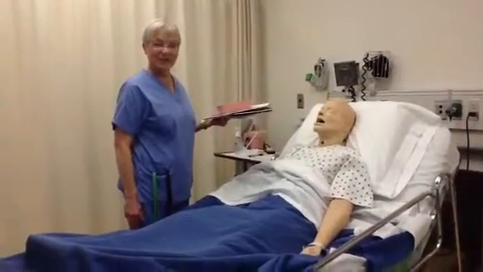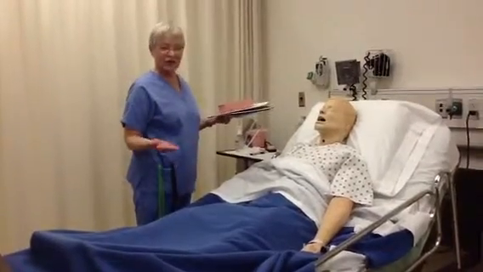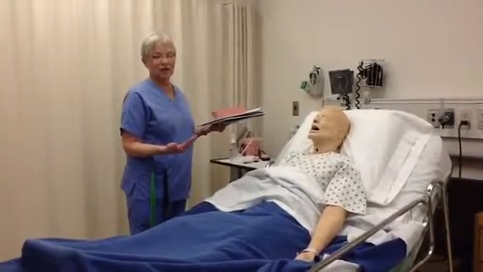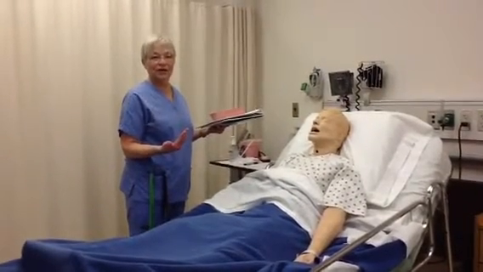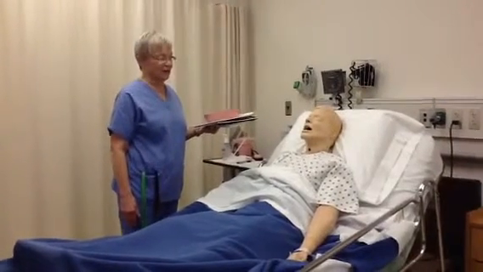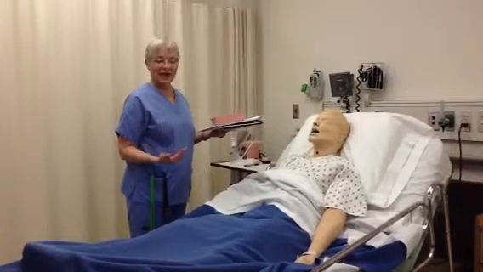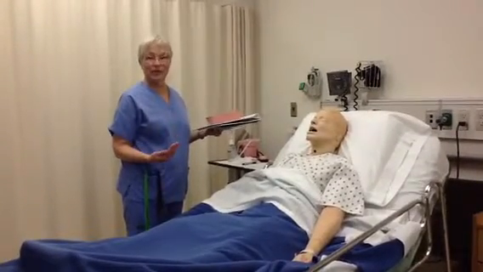For the purposes of this demonstration, I've already raised her bed to my working height, and I've elevated the head of her bed at least 30, 45 degrees to a full Fowler's position when I give my medication. Always we will have the head elevated when we give oral medications.